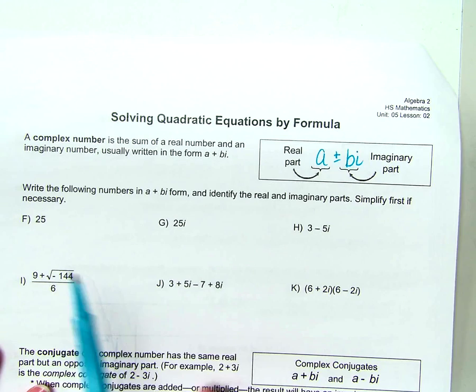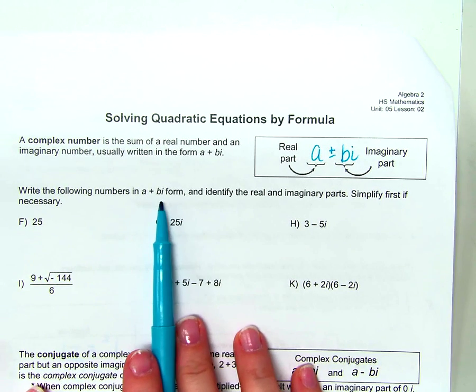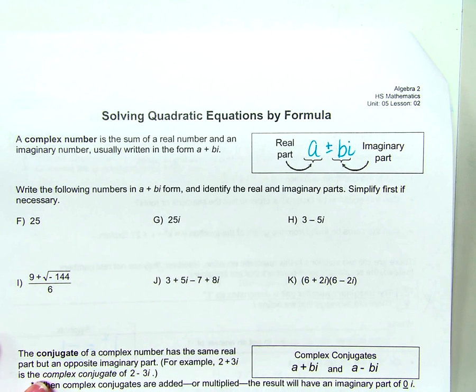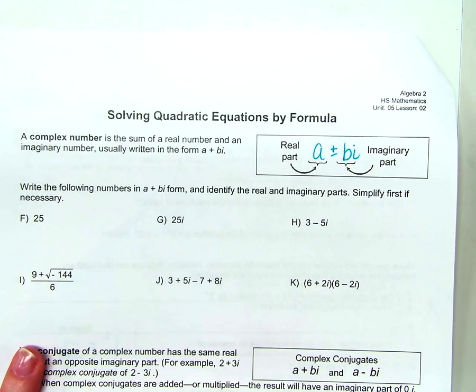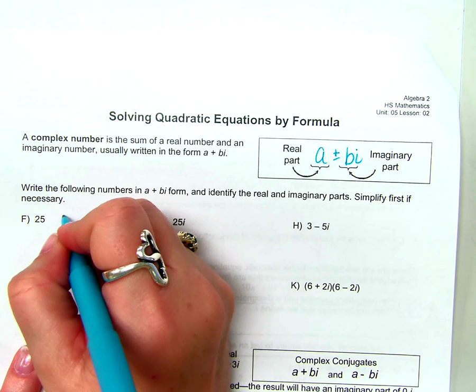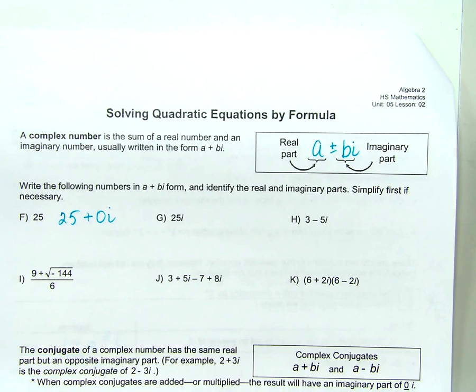First of all, I want you to put these numbers right here into a plus bi form and then identify the real and imaginary parts. So what about f? I need you to put it in the form a plus bi. So that would be 25 plus 0i.